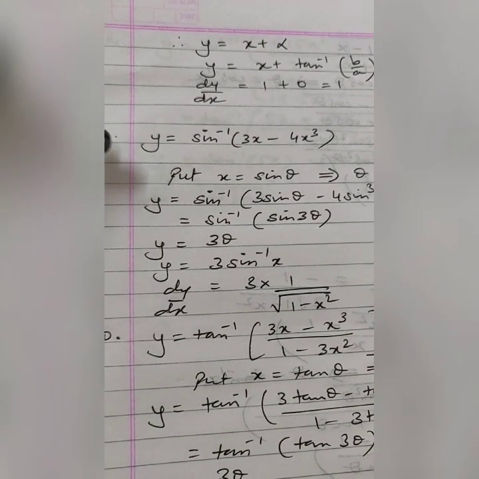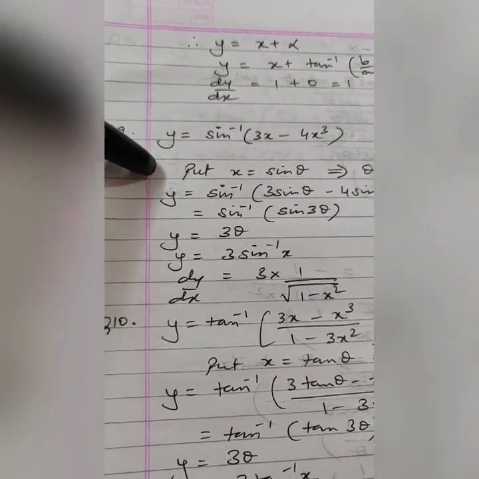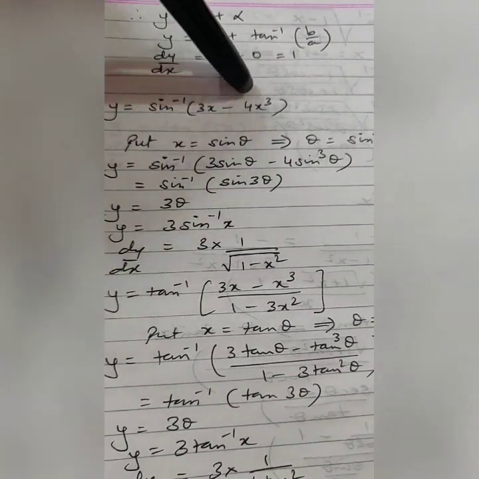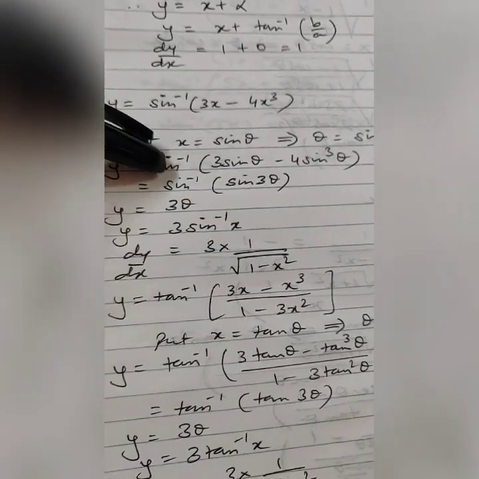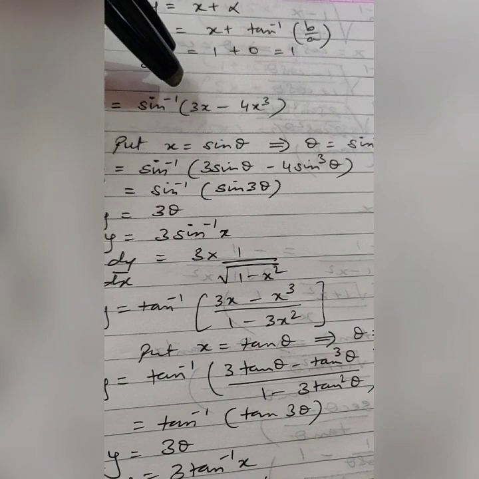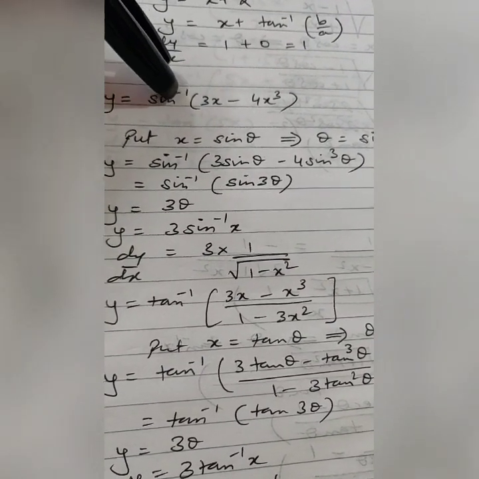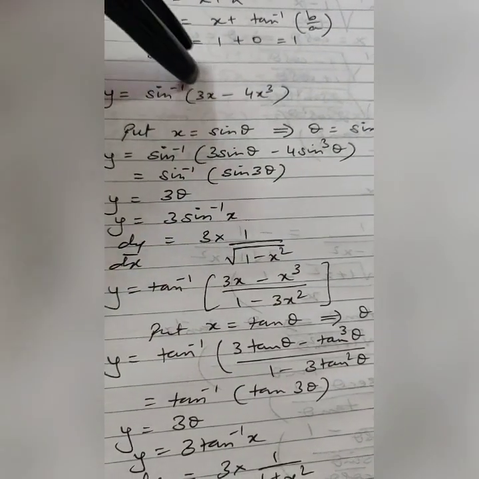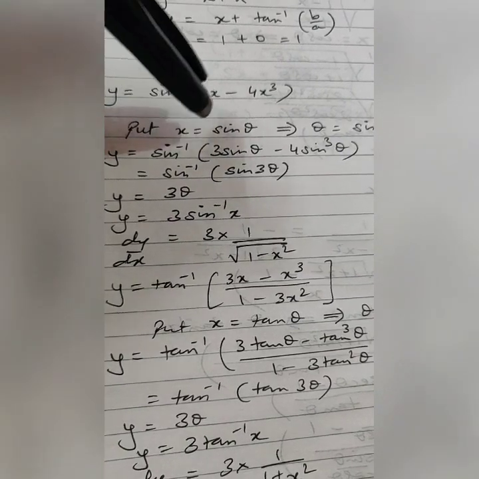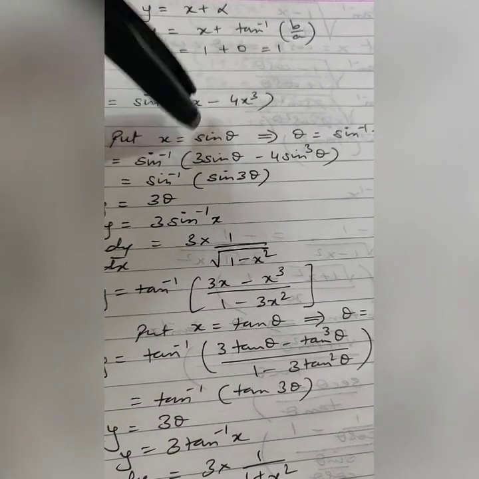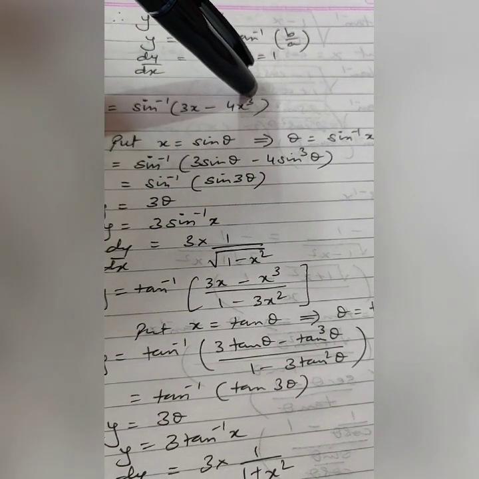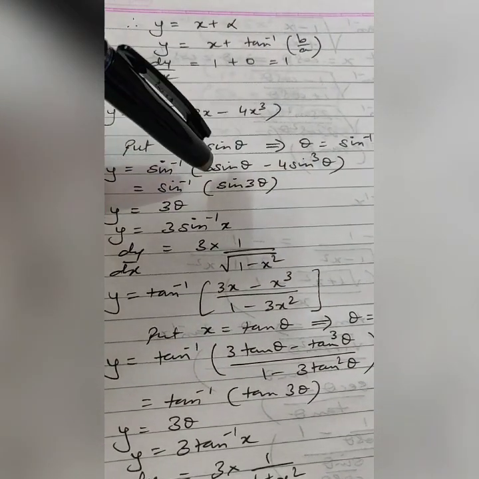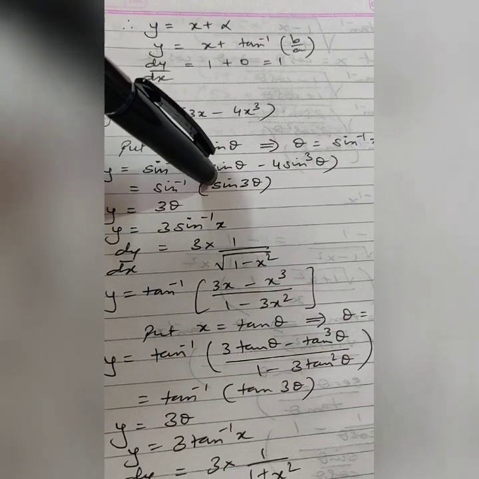Now let's come to some substitution type questions. Question number 9. Y equal to sine inverse of 3x minus 4x cubed. Now we need to do some substitution in such a way that this gets simplified. Now you have to think of a trigonometry formula which is in this format, for which I put x is equal to sine theta. So when we replace x by sine theta, you get y equal to sine inverse of 3 sine theta minus 4 sine cube theta, which is again class 11 trigonometry, sine 3 theta.